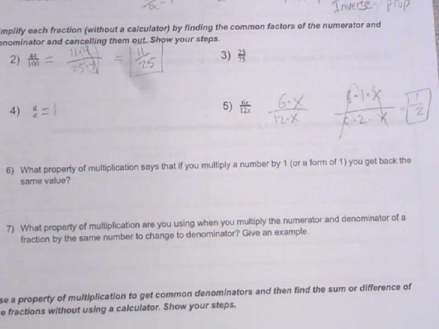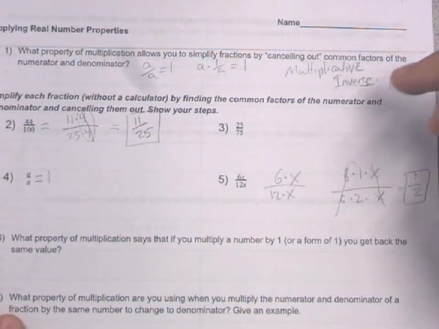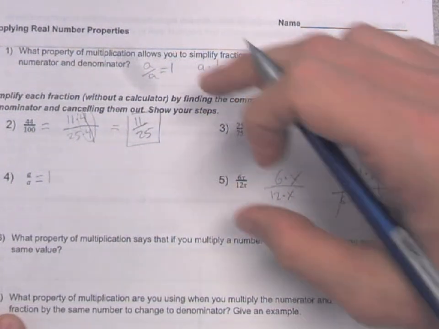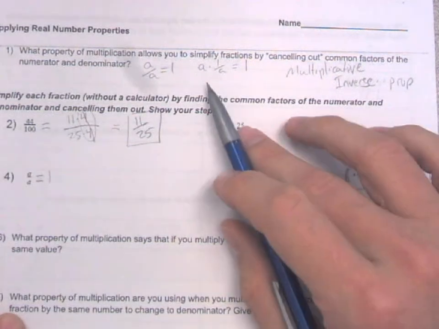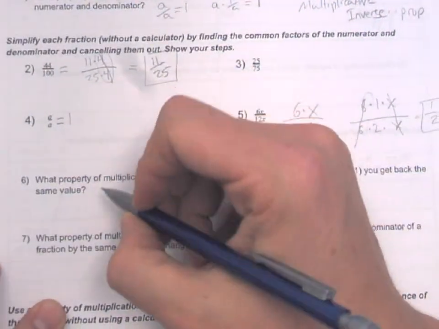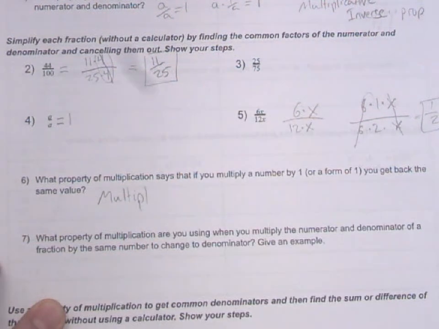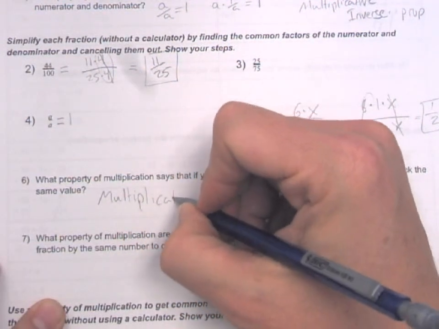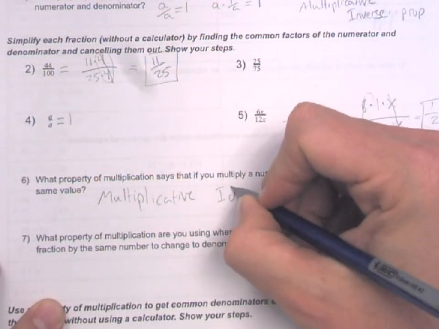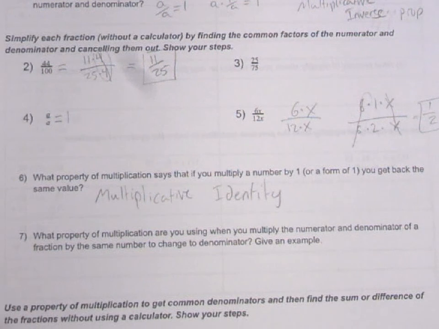Okay. What property of multiplication says if you multiply a number by 1 or a form of 1, you get back the same value? Okay, that's the one I actually had up here originally. So this one is inverse. This is correct. A over a equals 1. Or a times 1 over a is equal to 1. Okay. This one right here is a very similar property, but kind of looking at it from a different perspective. This is the multiplicative identity property. Okay. You can also call it the identity property of multiplication.